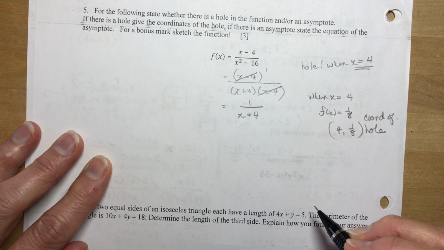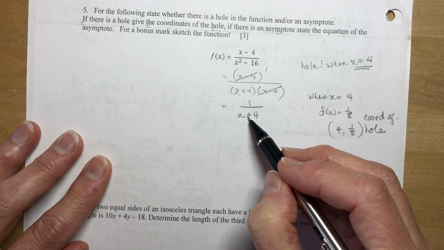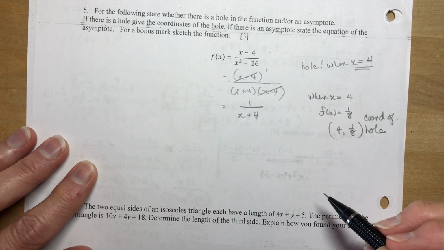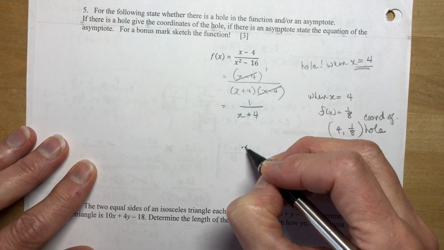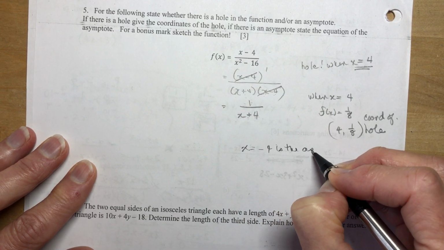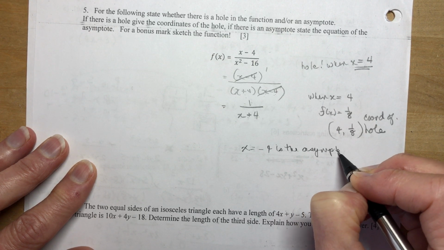Now the asymptote, there's a vertical asymptote. That means what makes the denominator 0? In this case, it's negative 4. So x equals negative 4 is the asymptote. And you should say vertical.